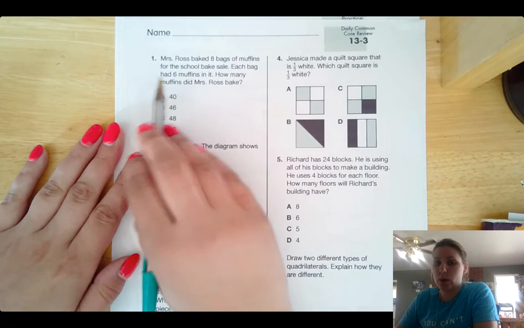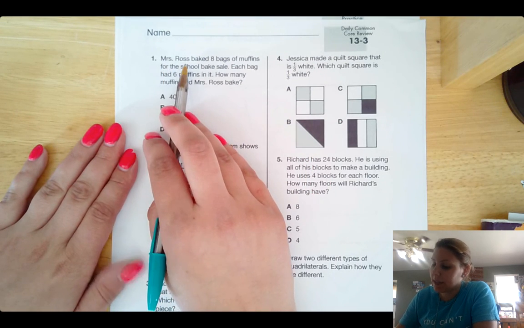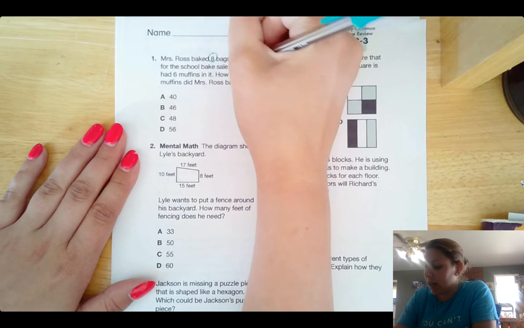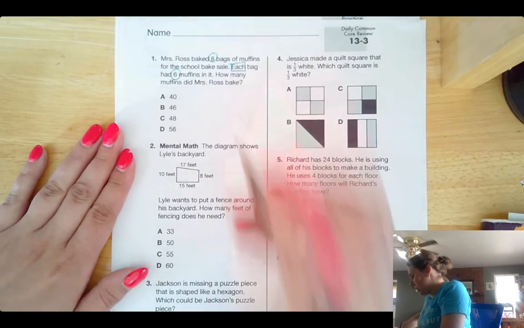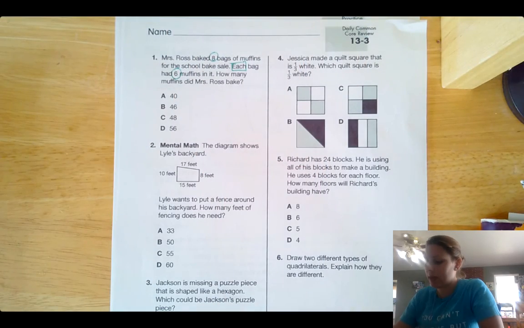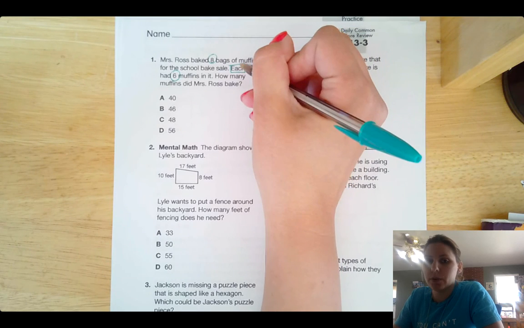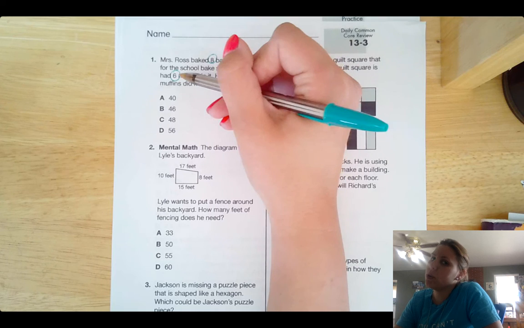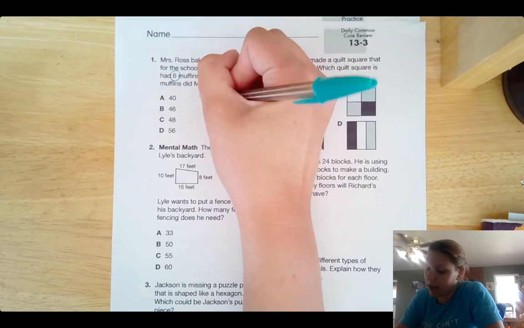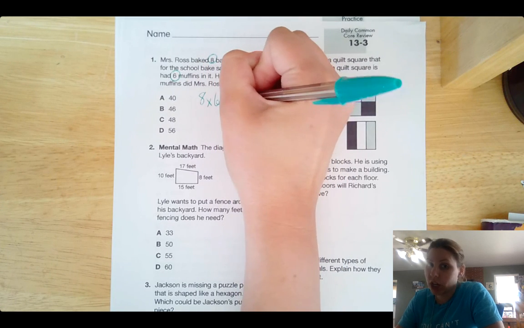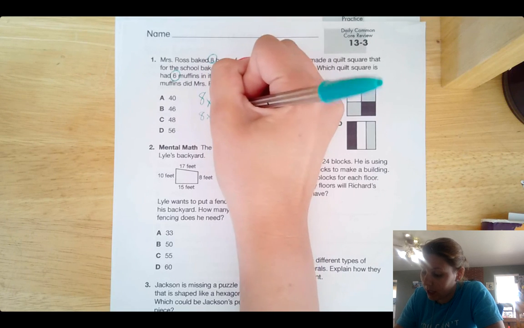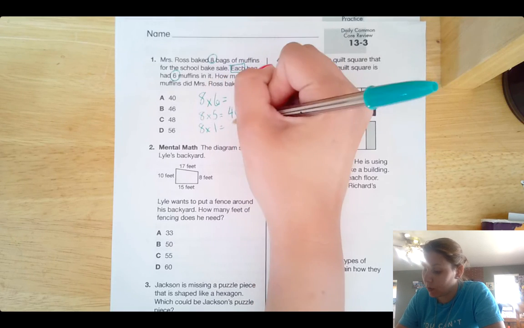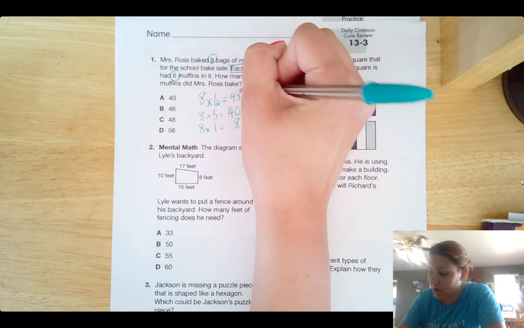So we're going to go through number 1. Mrs. Ross baked 8 bags of muffins, and I'm going to circle my 8, for the school bake sale. Each bag has 6 muffins in it. How many muffins did Mrs. Ross bake? If it's telling me each, I know it's either going to be multiplying or dividing. I can't divide 8 by 6, so I know I'm going to multiply. 8 times 6, which I could also show as 8 times 5 plus 8 times 1. 8 times 5 I know is 40. 8 times 1 is 8, so I get a total of 48.